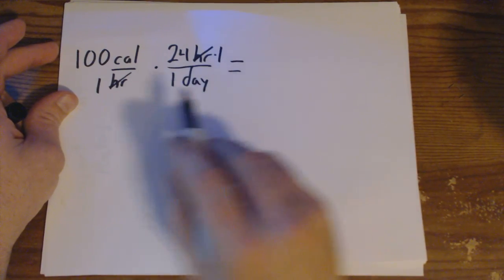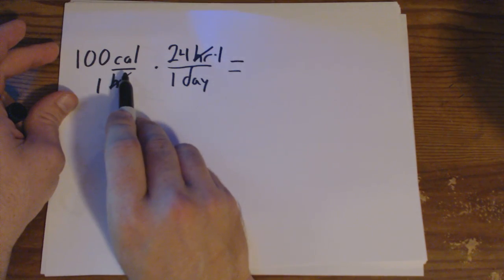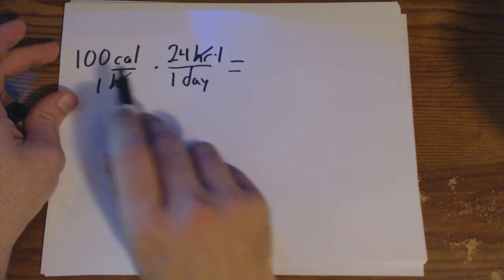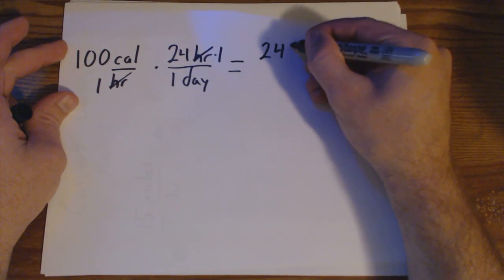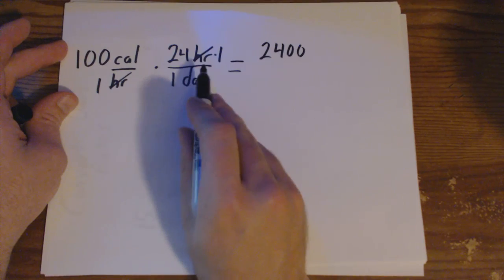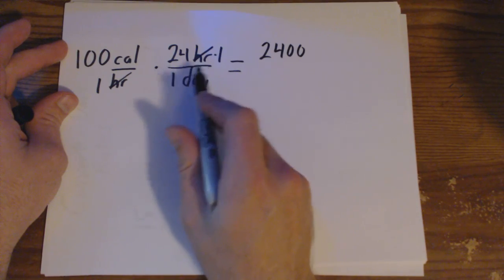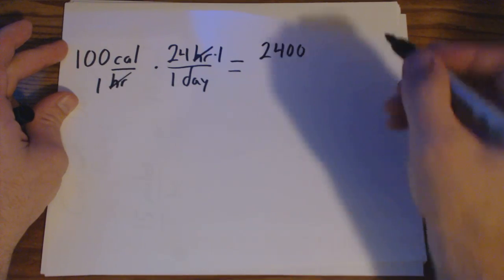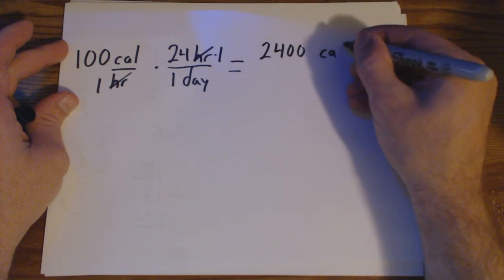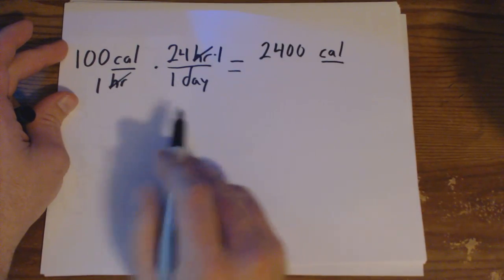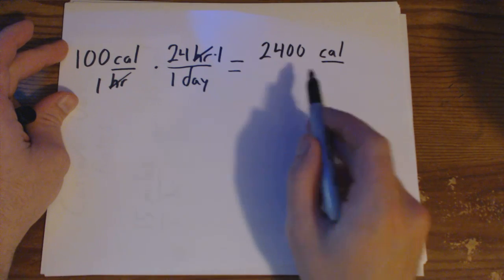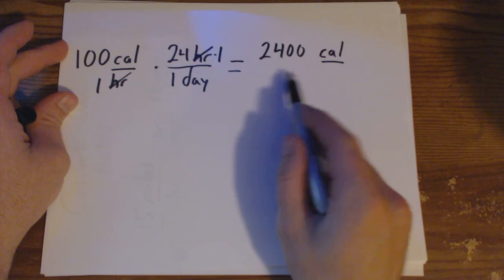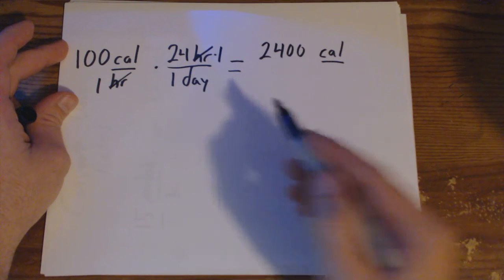Now we can multiply across. We have 100 calories times 24. 100 times 24, you're going to get 2400. We cancel the hours. We have it times a 1, which will just give it back itself. And don't forget our label, calories. Okay. Now we go across the bottom. We have 1 times day. So we're just going to have 1 on the bottom, so we don't really need to put anything down here, and day.